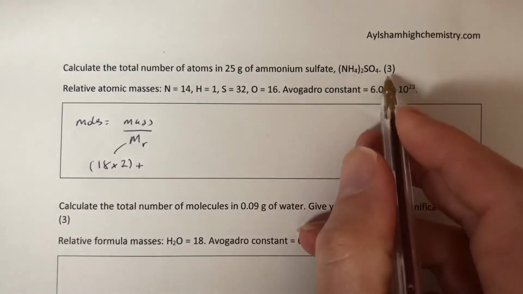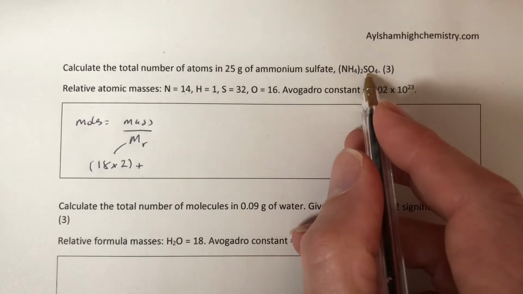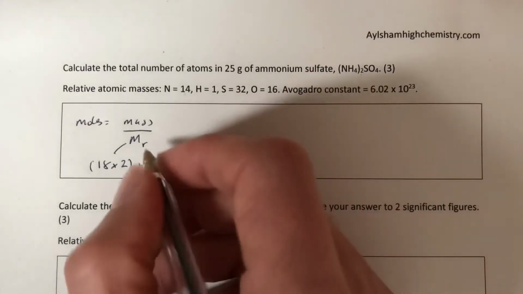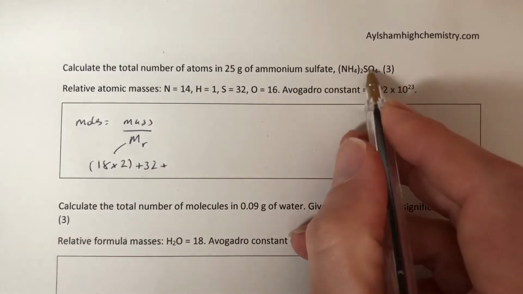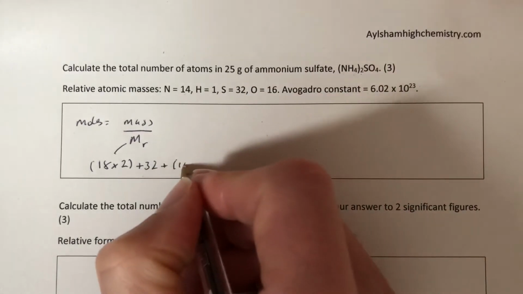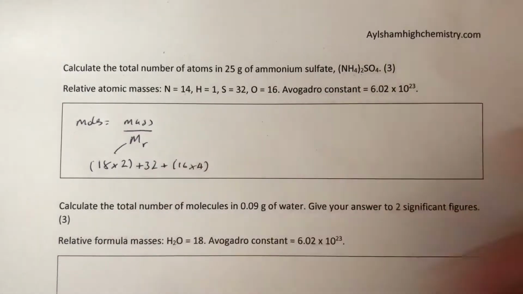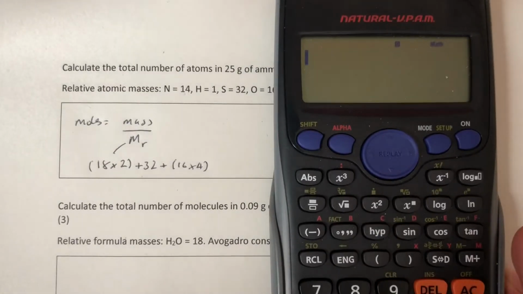We're going to add on the sulfur. There's 1 sulfur, S, and there's no number after it, so it's a 1. Sulfur is 32. And then we're going to add on our 4 oxygens, O4, and oxygen has an atomic mass of 16, and there's 4 of them. So let's stick that into a calculator and add all that up.